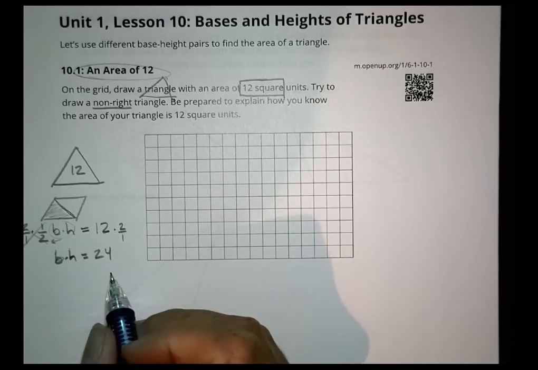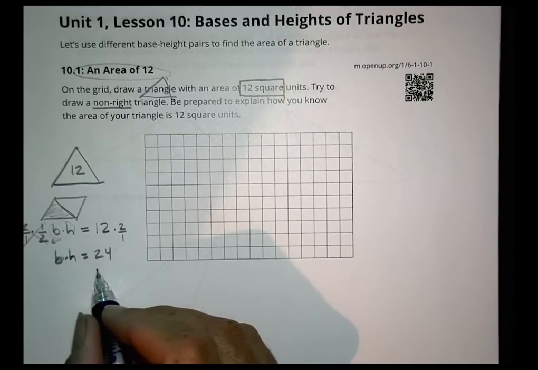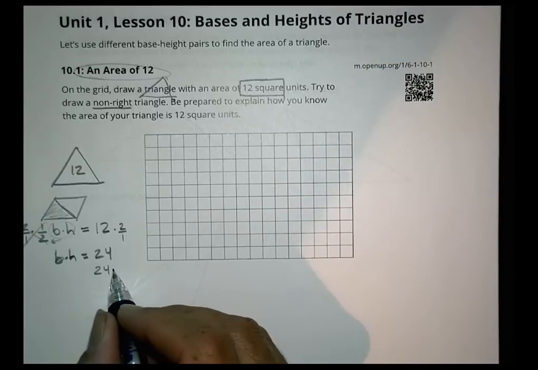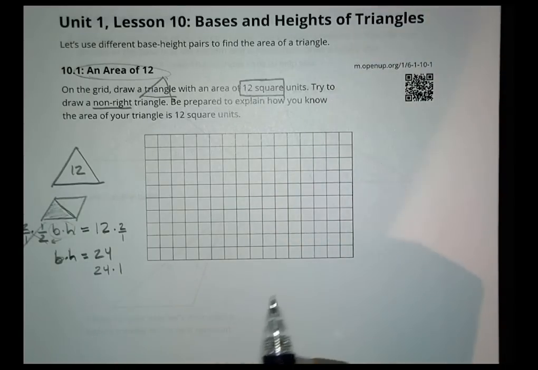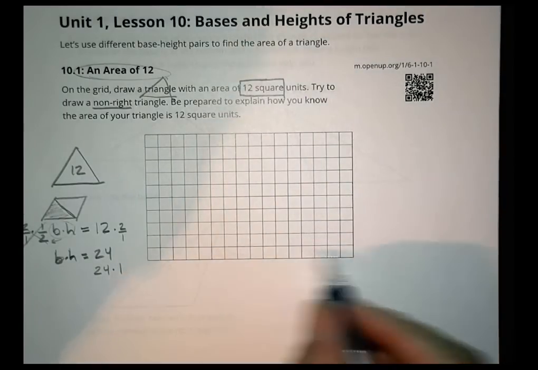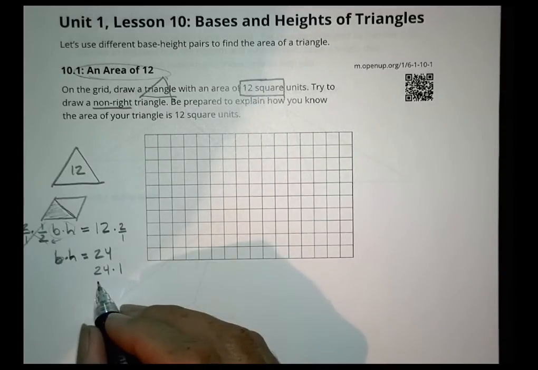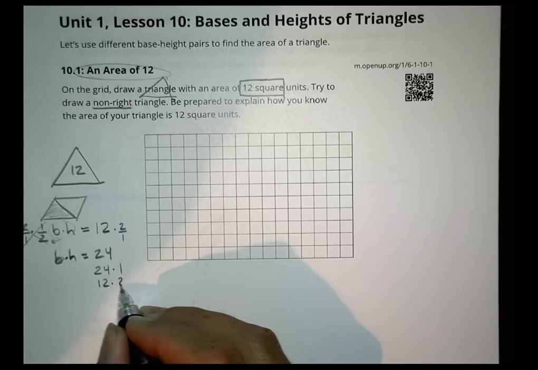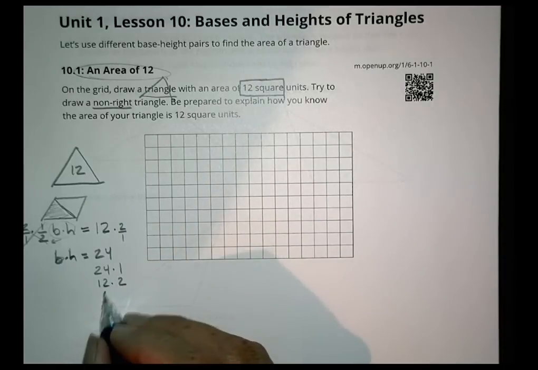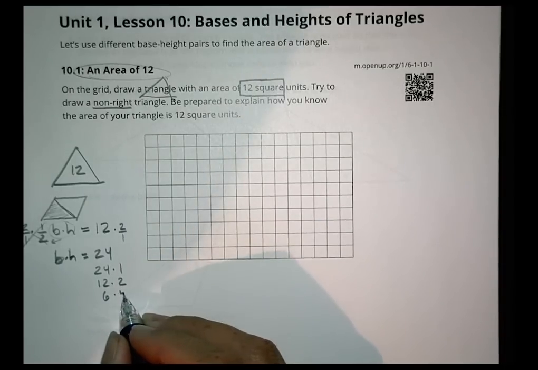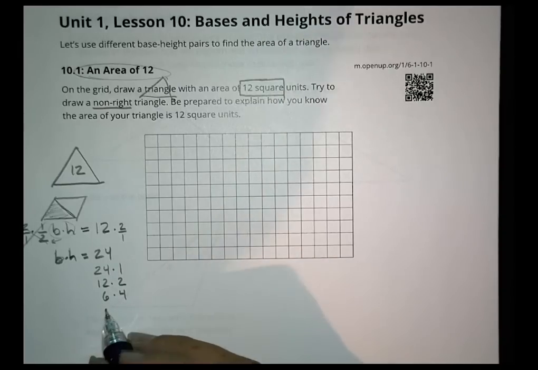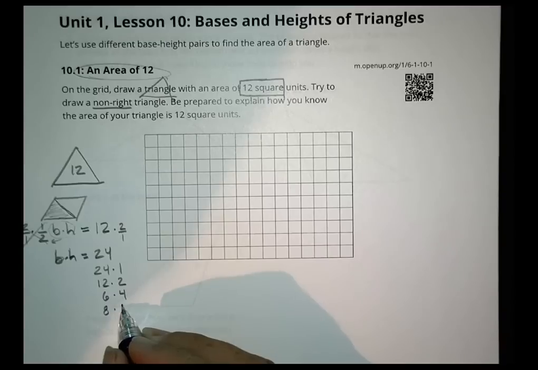So what are some possible options here? I could think of something like 24 times 1. That would certainly get me 24. I don't know if I have enough grid spaces there to get a 24 by 1 triangle. I could do 12 times 2 to get 24. I could do a 6 times 4 that gives me 24. And I can also do an 8 times 3.